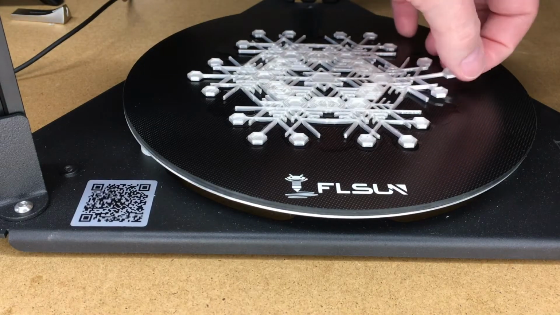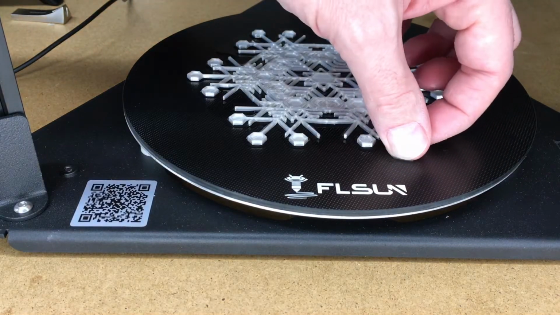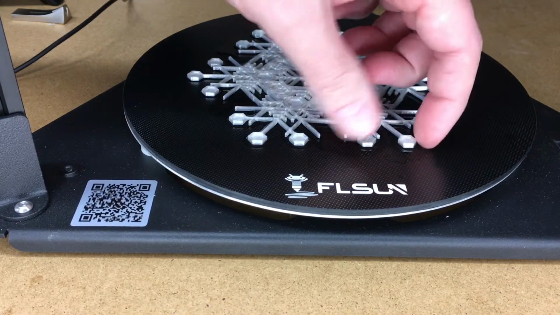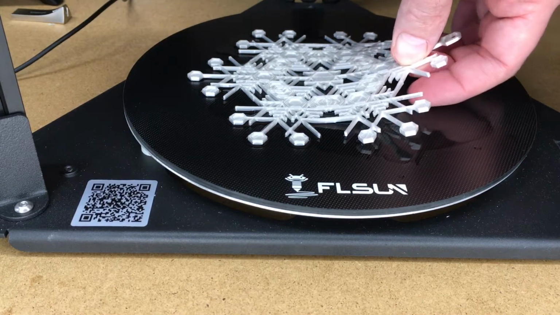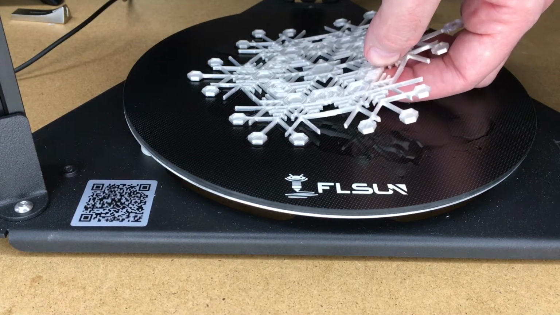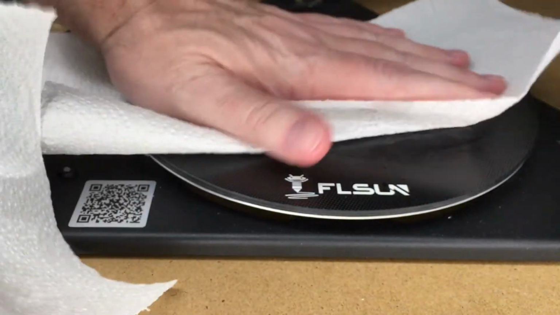If you're printing a lot of these, you'd probably want to get a plate that you can use, like a PEI plate, I think it's called. So I'm just pushing these to the side a little bit to loosen them up. There we go. Now I'll just use a paper towel to clean the alcohol off the print, and it'll also wipe down the print bed.